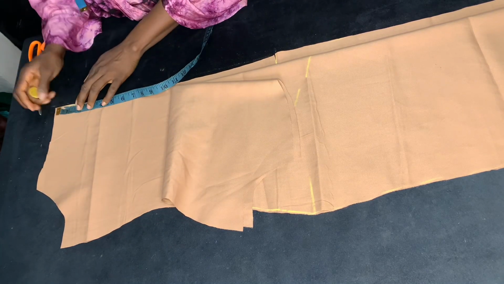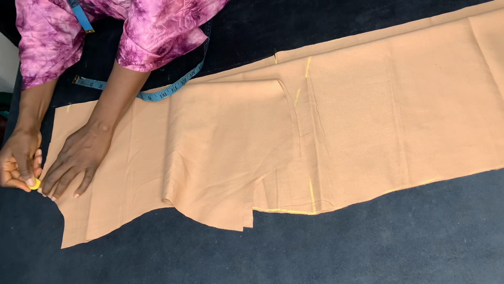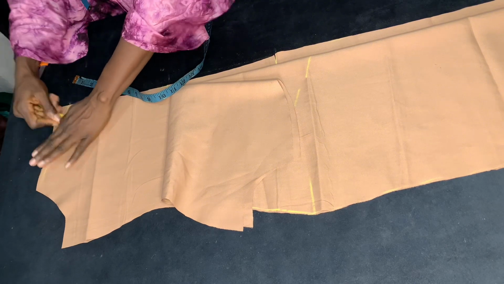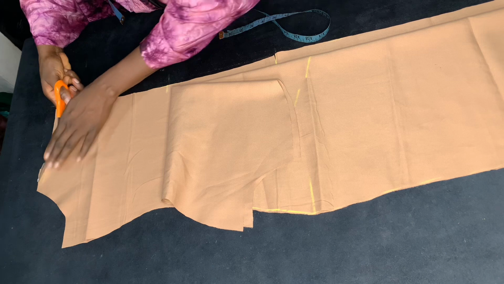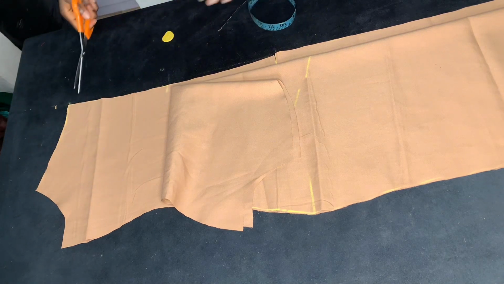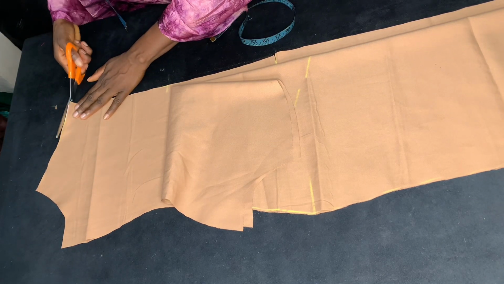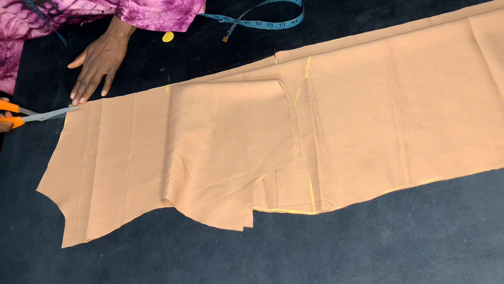So we're going to go ahead to sew here at the back. I just want my back to come low a bit, so that's what I'm doing. I'm taking out 1 inch at my back neckline, so I'm just doing that. So yes, we're done with the back pattern, and we're going to just go ahead to drape the sleeve.